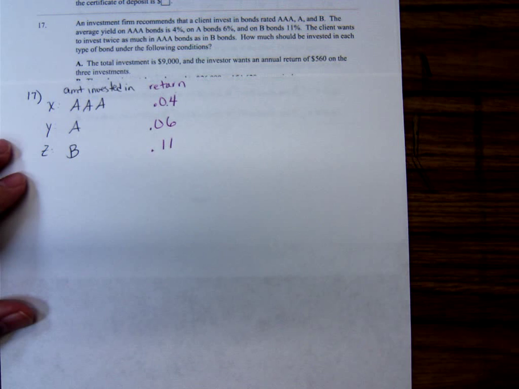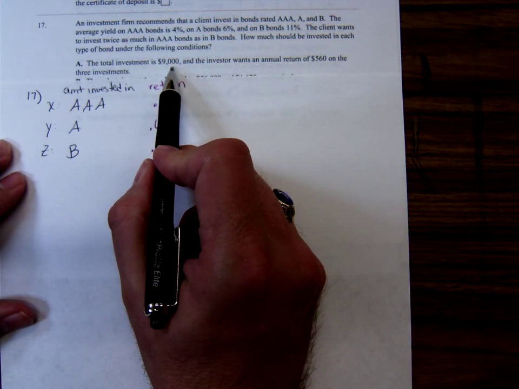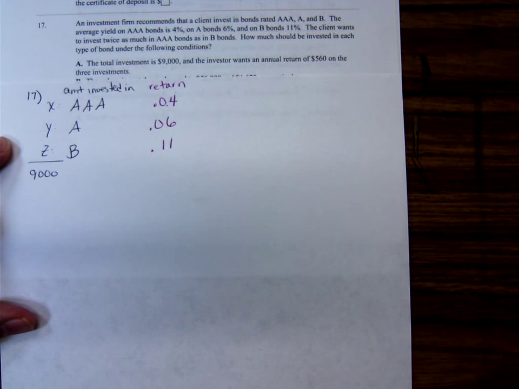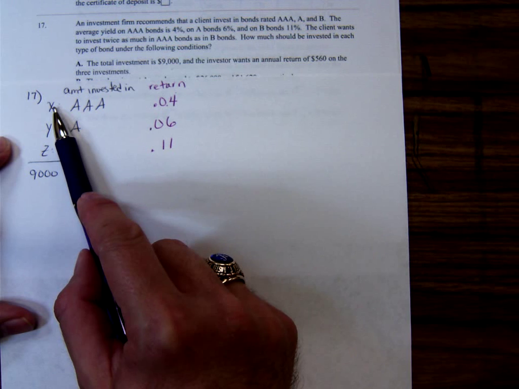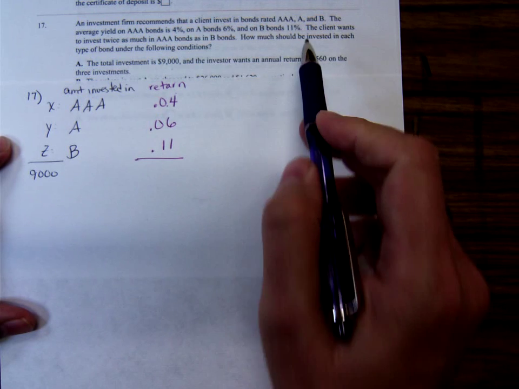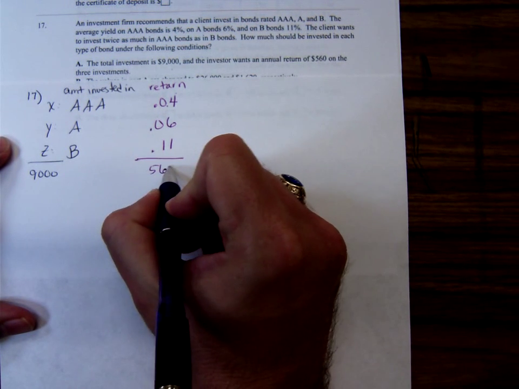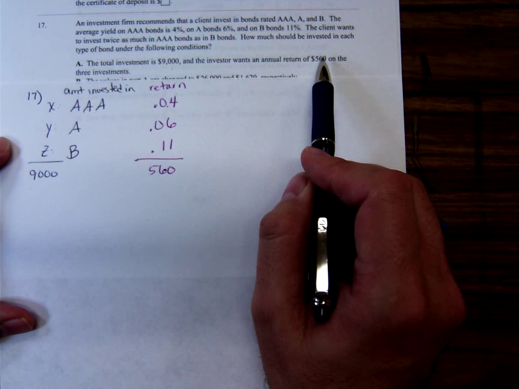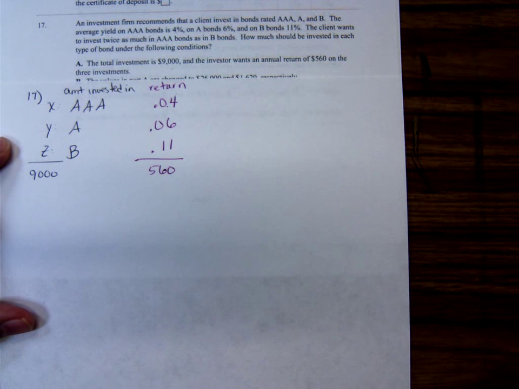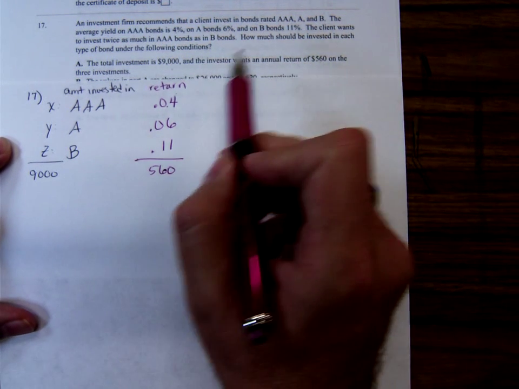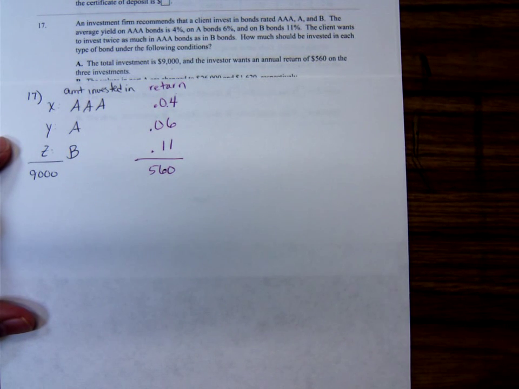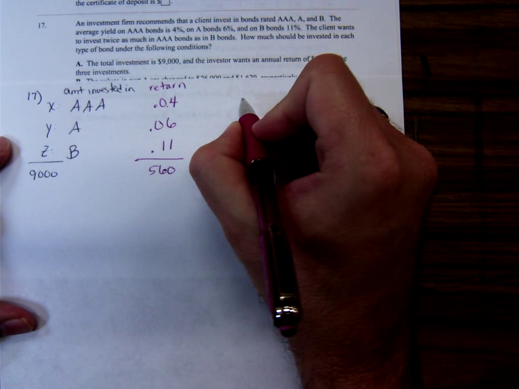Now here we're told that the total investment is $9,000, so that would be a column, right, or a sum right there. The amount invested in AAA plus A plus B should be $9,000. Here's a column of return. The annual return was $560, so that's sort of a sum there. Now there's one of these tricky statements. The client wants to invest twice as much in AAA bonds as in B bonds. So here's that statement.